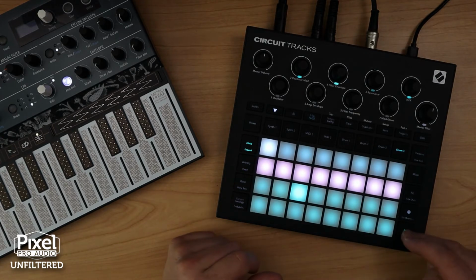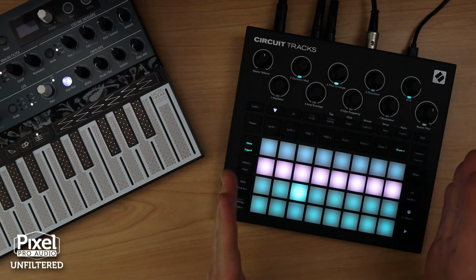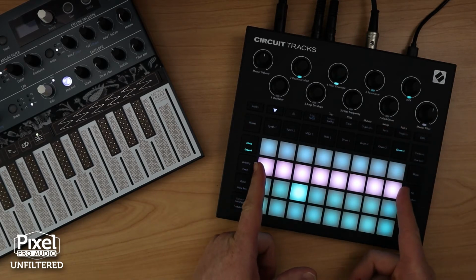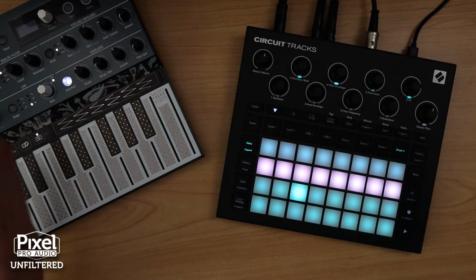This is what it sounds like now. Okay, I want to take that fill here that's in the last 8 steps of this 16-step sequence. I want to make that at the very, very end of a longer, drawn-out step sequence.